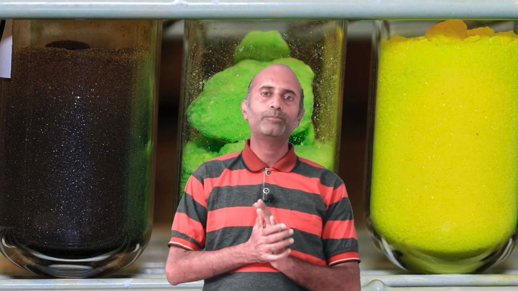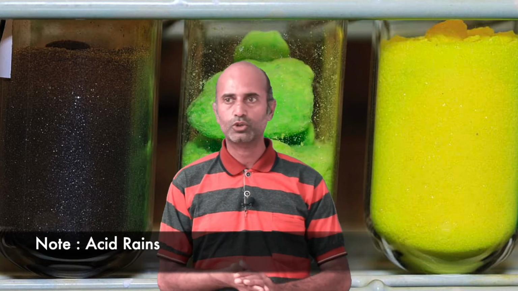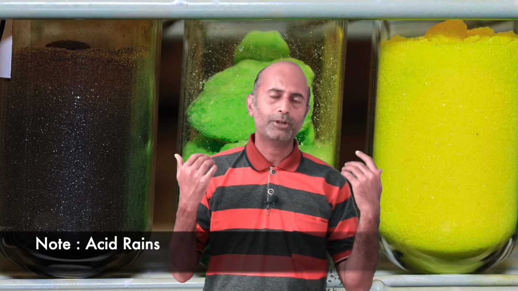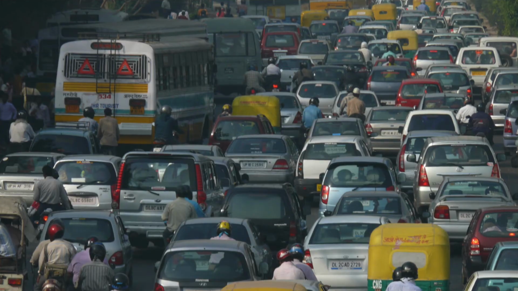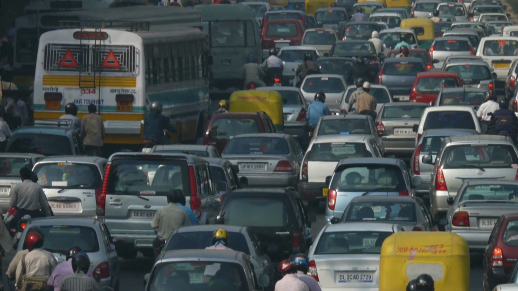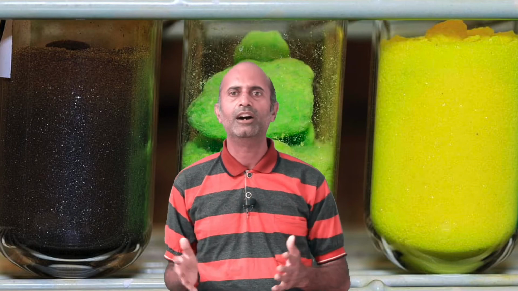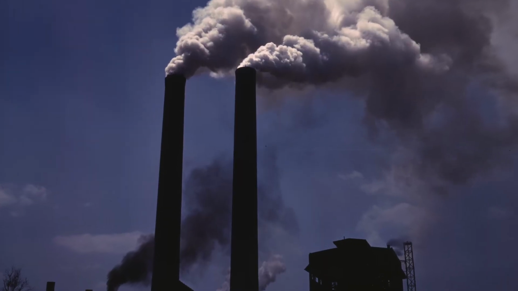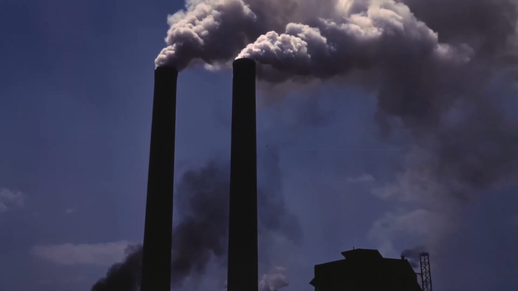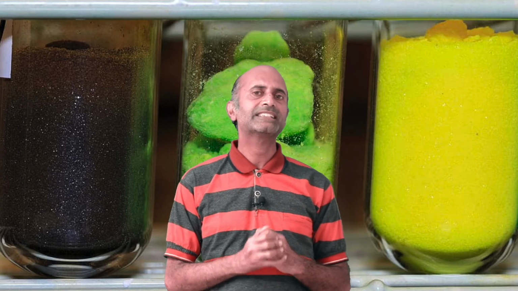And now there's a very important note known as acid rain. What do we mean by acid rain? The whole world is facing the problem of pollution, because we are using a lot of automobiles, vehicles, chemical industries, different kinds of industries. A lot of waste is being released into the water and the air. So definitely pollution is there worldwide, and it has to be minimized as much as possible.